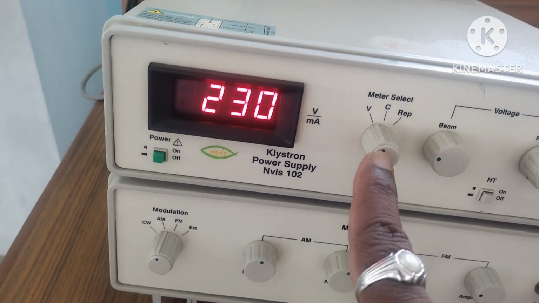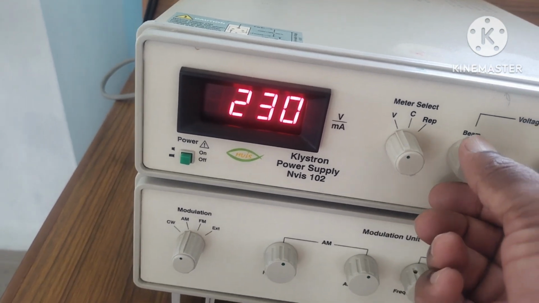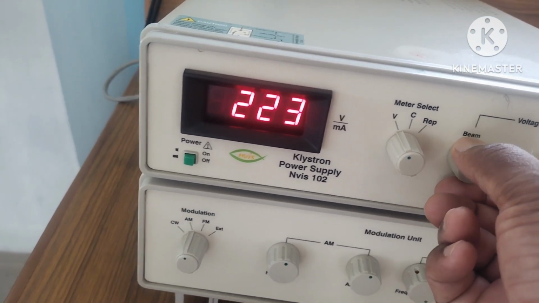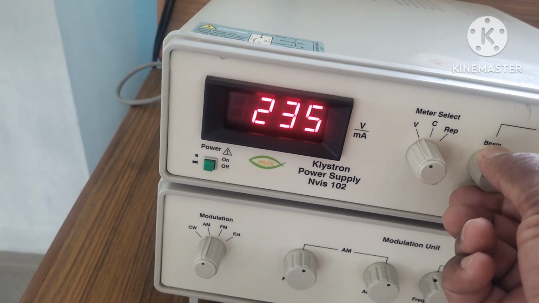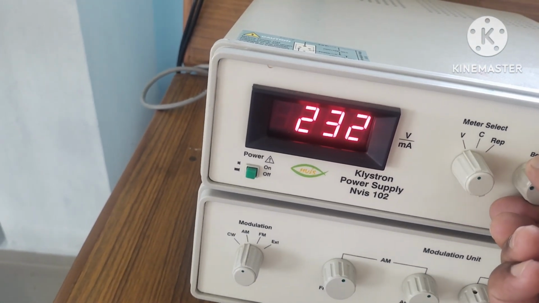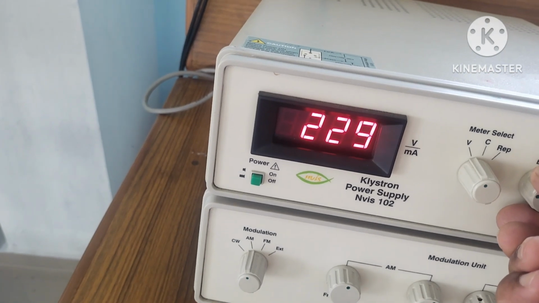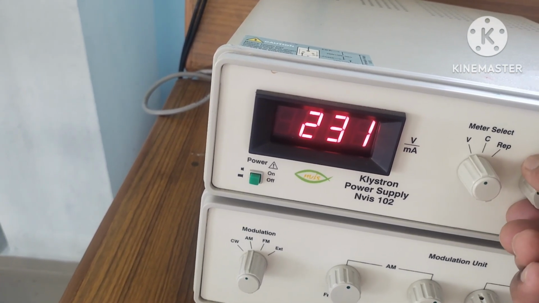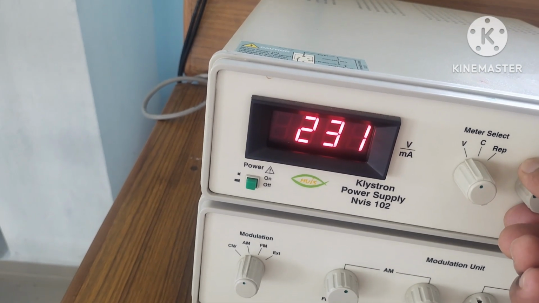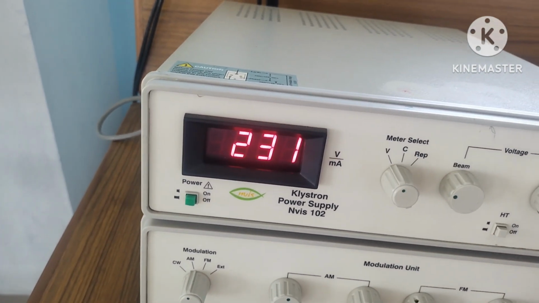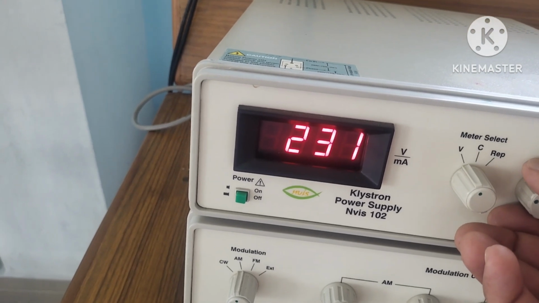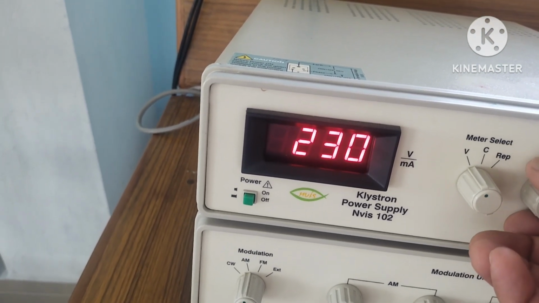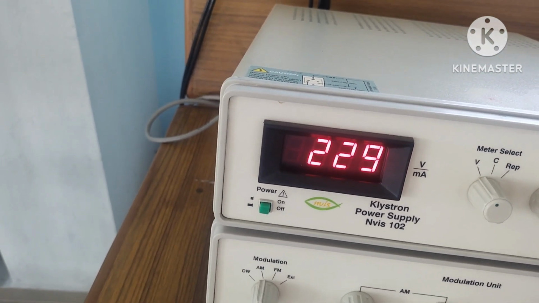By keeping this at the voltage level, you adjust the beam voltage to get 230 volts in the meter.